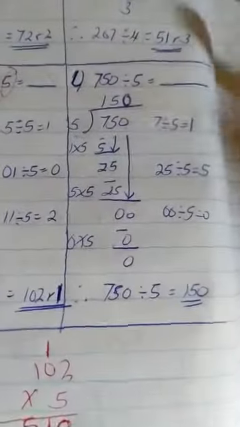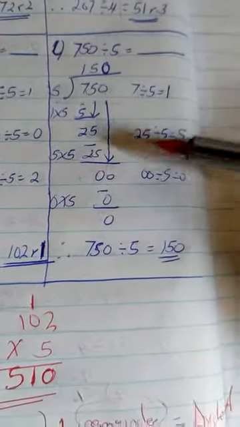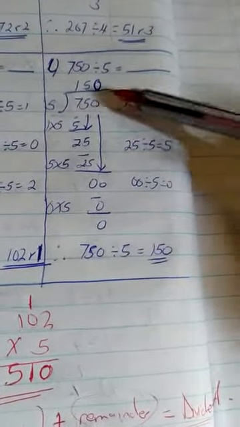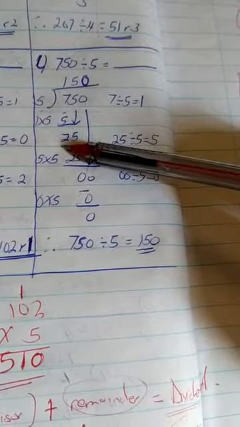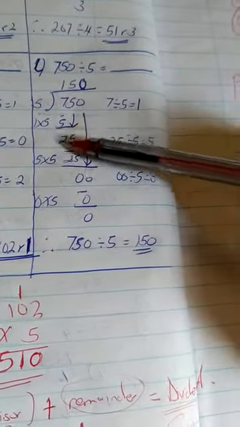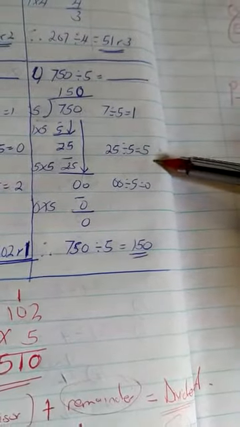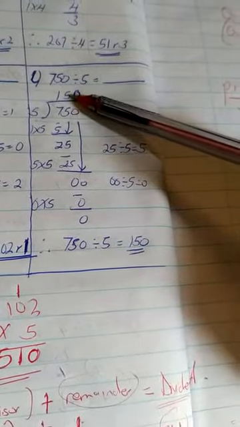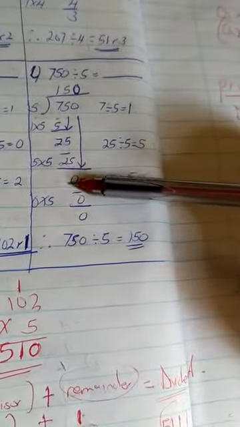Oh, there is also this one, which is interesting. We have 750 divided by 5. We start with 7 divided by 5. The answer is 1. We have only one 5 in 7. Put 1 above 7. 1 times 5 is 5. 7 take away 5 is 2. Bring down this 5, we get 25. 25 divided by 5 is 5. There are exactly 5 fives in 25. So get this 5, bring it above 5 because you brought down 5. Then this 5 times this divisor 5 gives us 25. 25 take away 25 is 0.